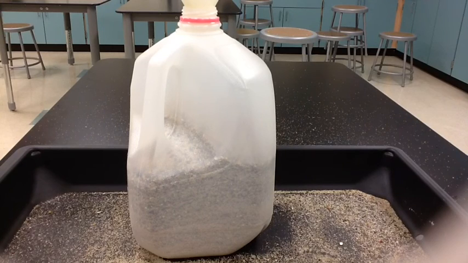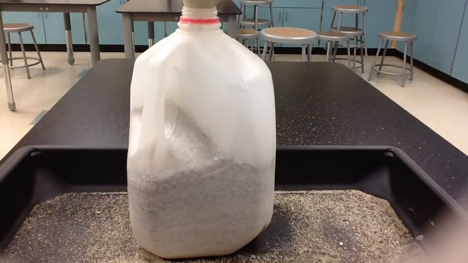Since I fixed the dents, we shouldn't have a problem like we did in the last one. So here I'm putting in the 4th quart right now.